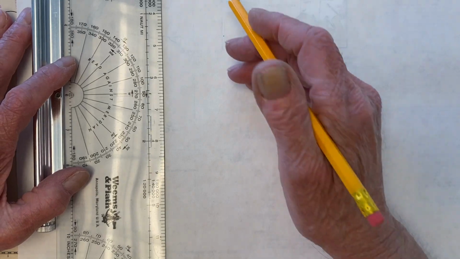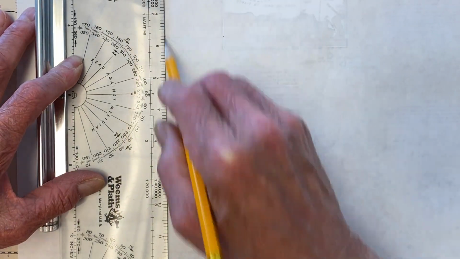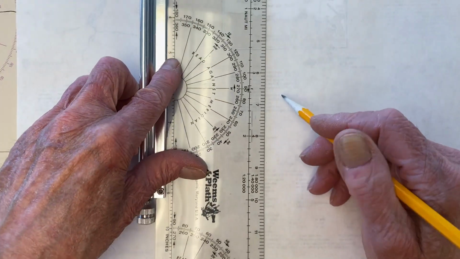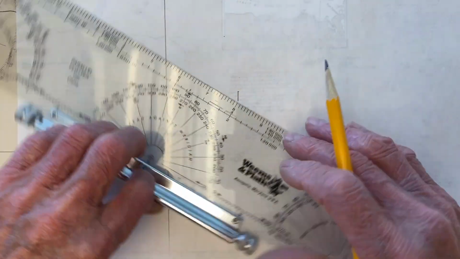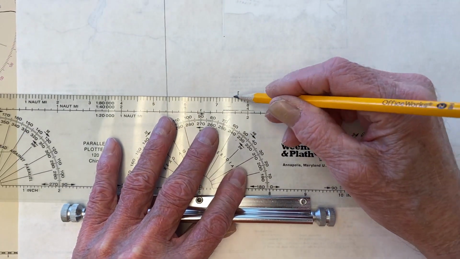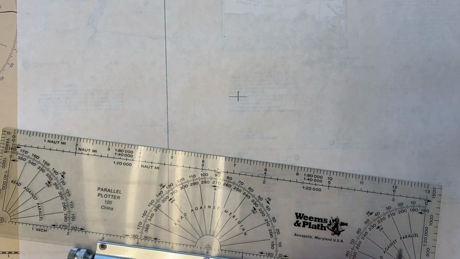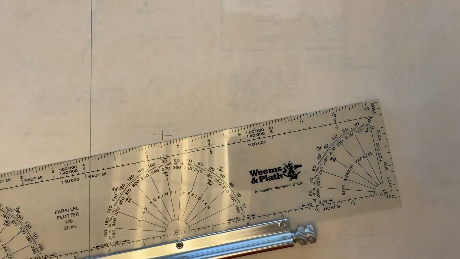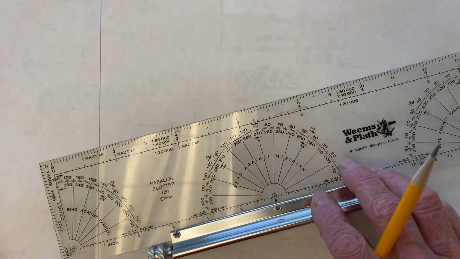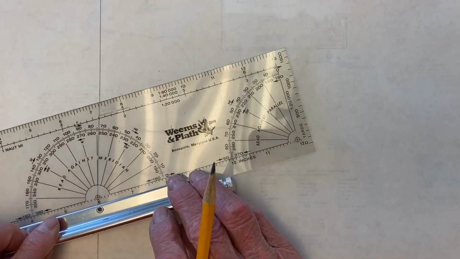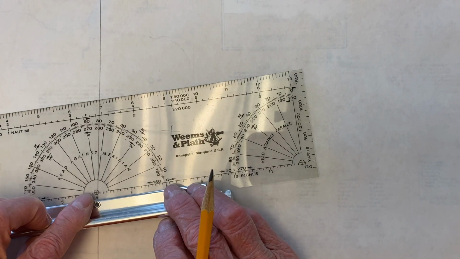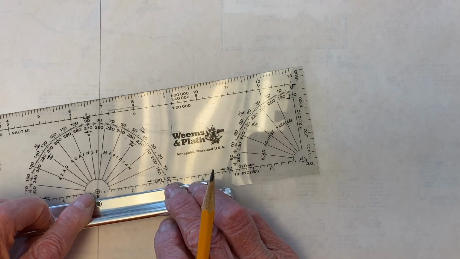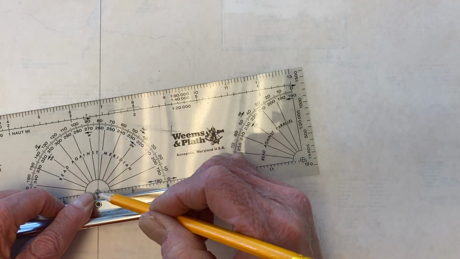So here, let me just define north this way. Let's just say I'm somewhere out here. It doesn't matter where. Here's my location, and from my location, I want to go direction 080. So I come over here and set this here at 080. That's 80 on the top, and there's 0 like that.